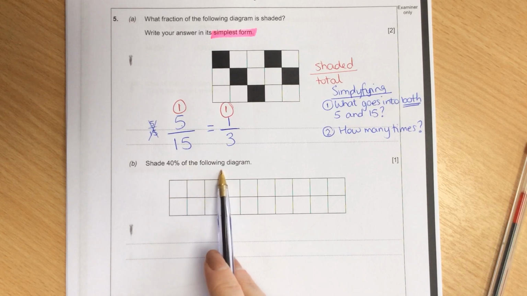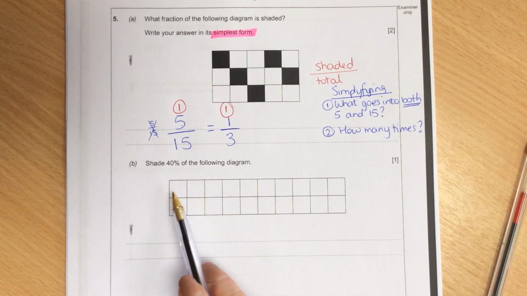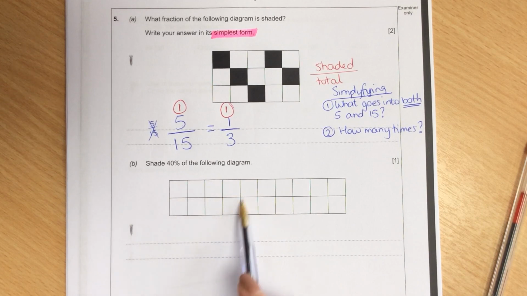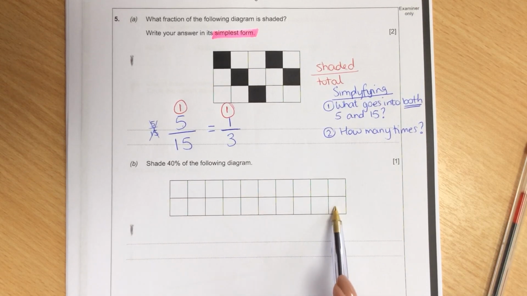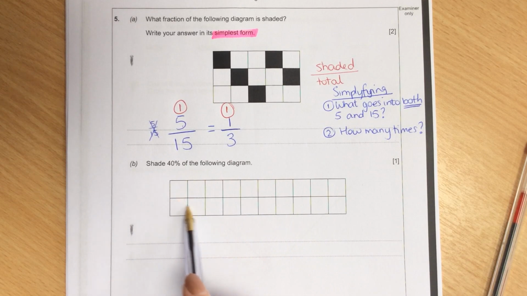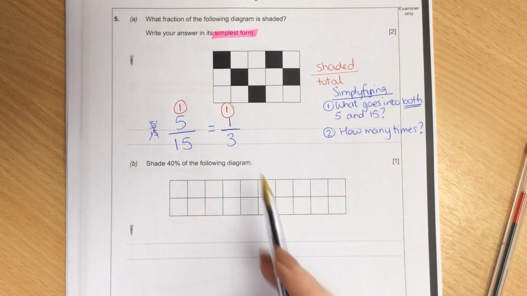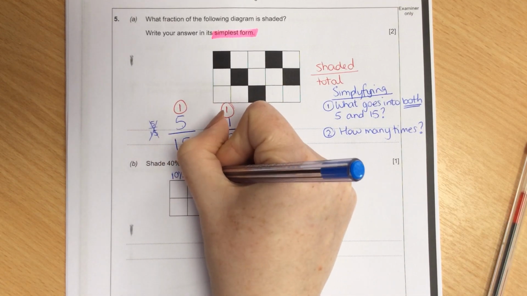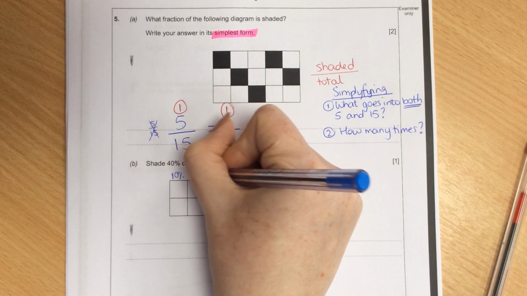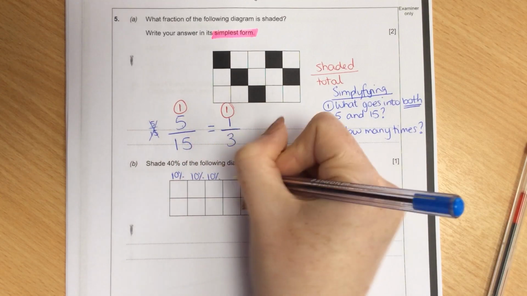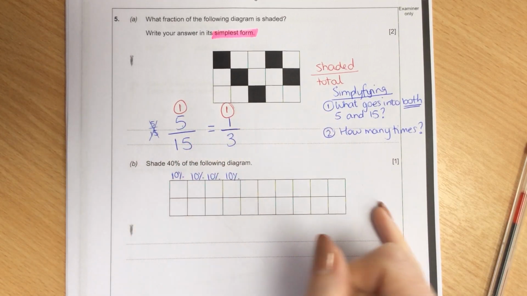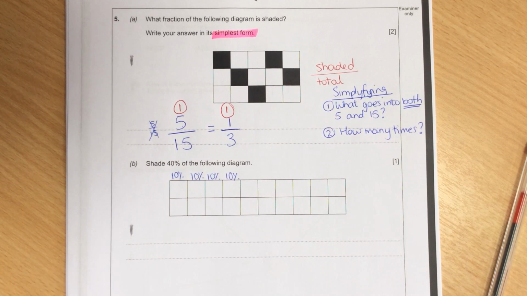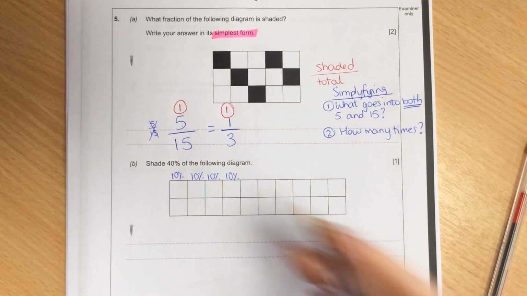Shade 40% of the following diagram. So I can see that this diagram is split up into 10 sections. 1, 2, 3, 4, 5, 6, 7, 8, 9 and 10. So the full shape is 100%. And if it's split into 10, then each column is worth 10%. So that would be 10%, that would be 10%, that would be 10%, and so on, all the way up to 100. This question is asking me to shade 40%.